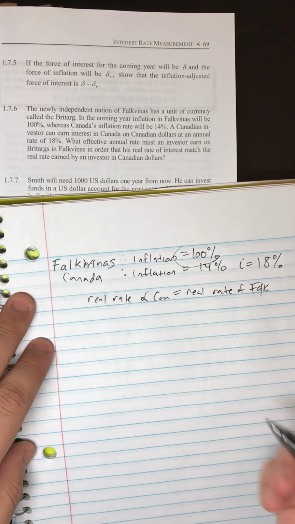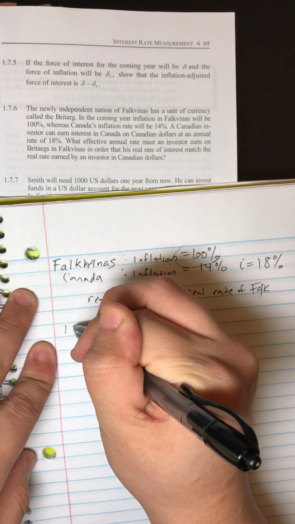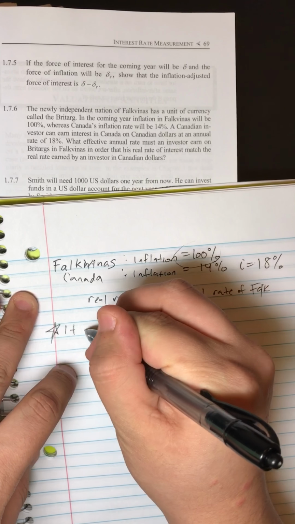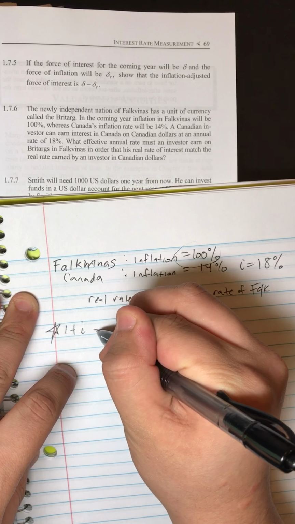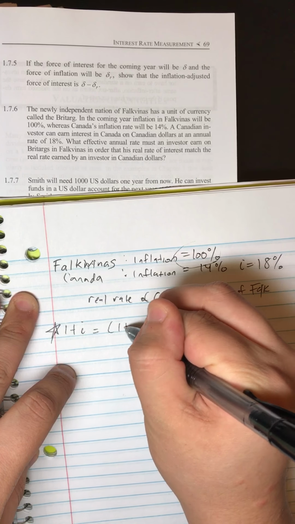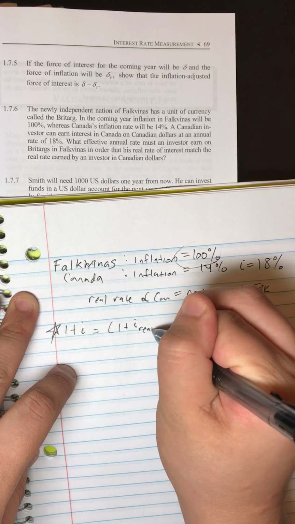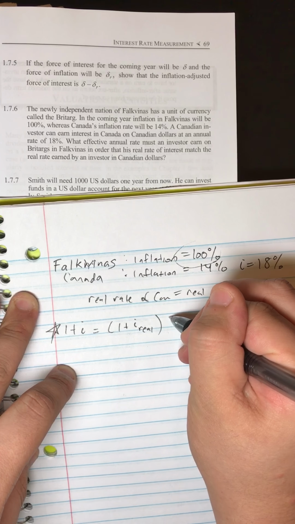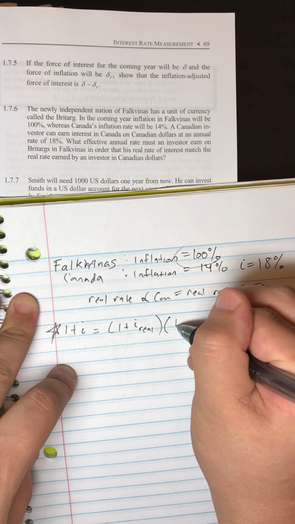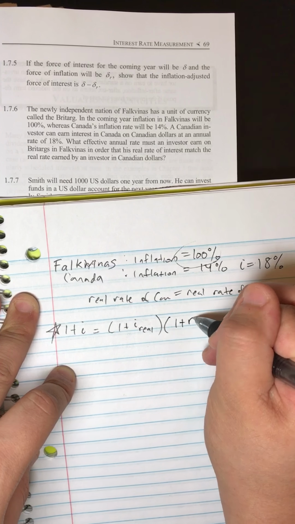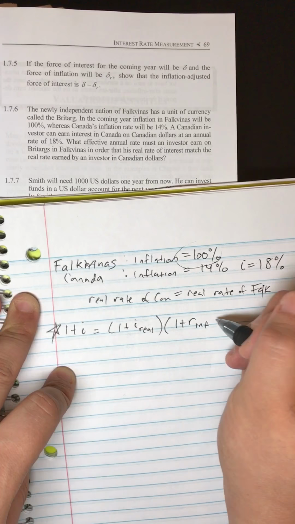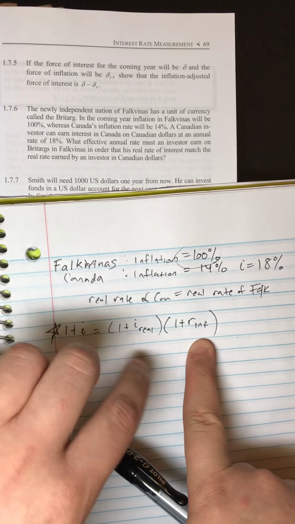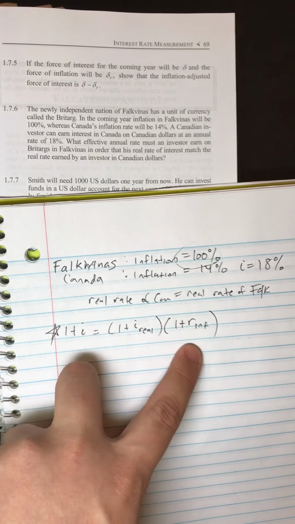So we have that 1 plus i, so this is very important. 1 plus i equals 1 plus i real, the real interest rate, times 1 plus the inflation rate. I don't know why it's r, but this is the inflation rate.